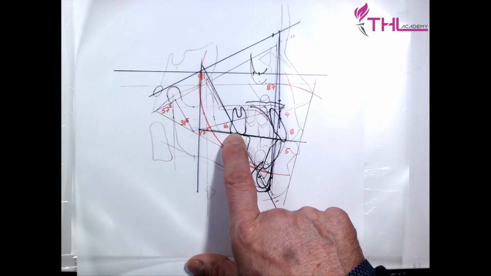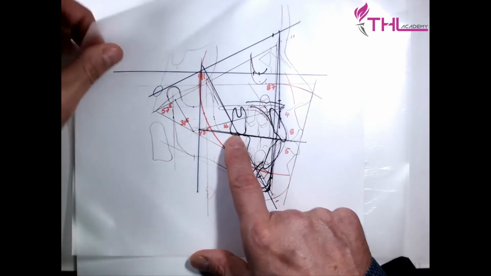So this is what we learn of this. So you cannot see, I am going to change this lamp.